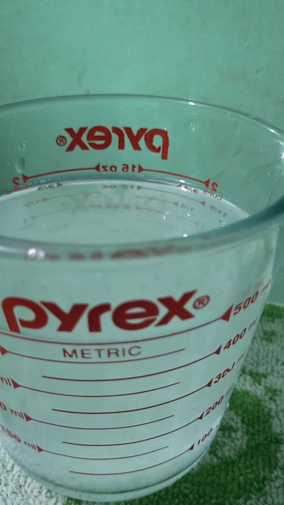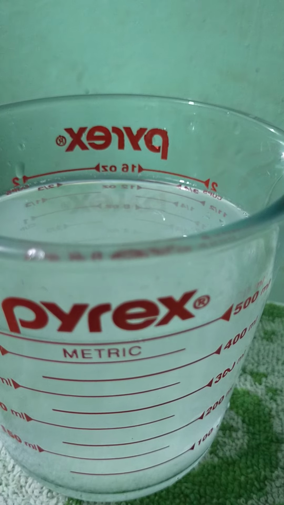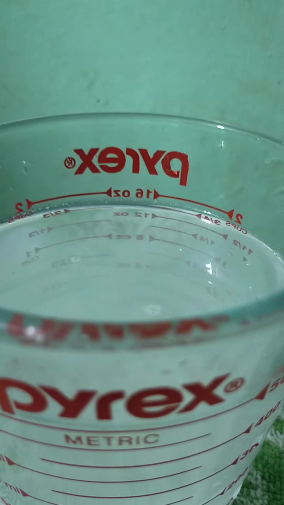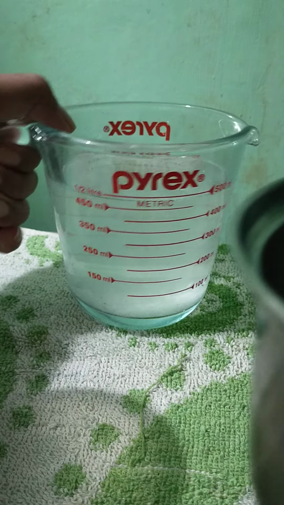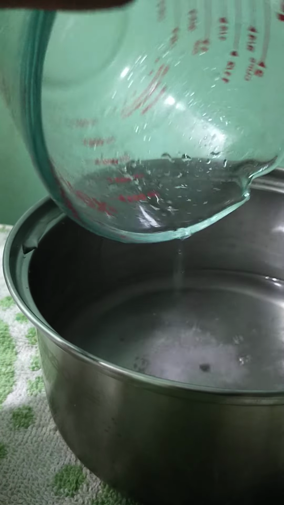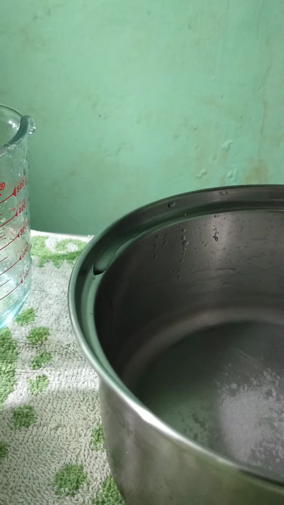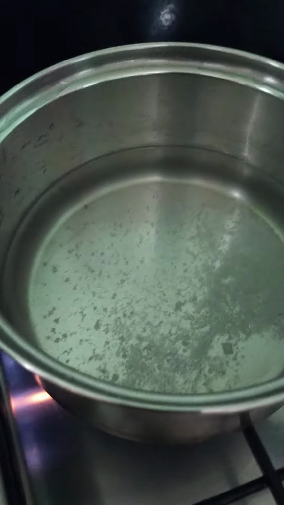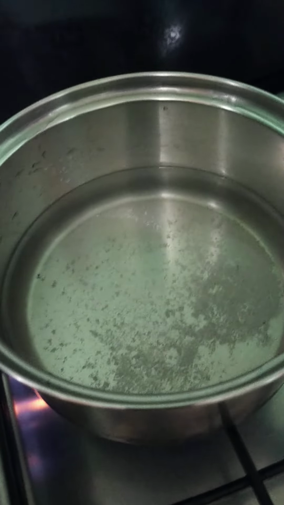But how can we make it saturated, wherein the salt left undissolved will be dissolved? Alright? What I will do now is this will be poured here. And then we will apply heat to this solution. So I will remove this. So let's wait.